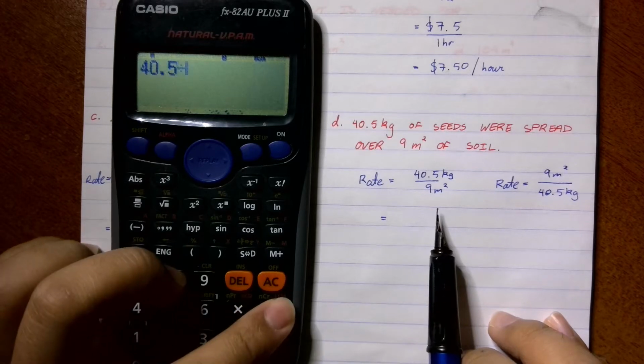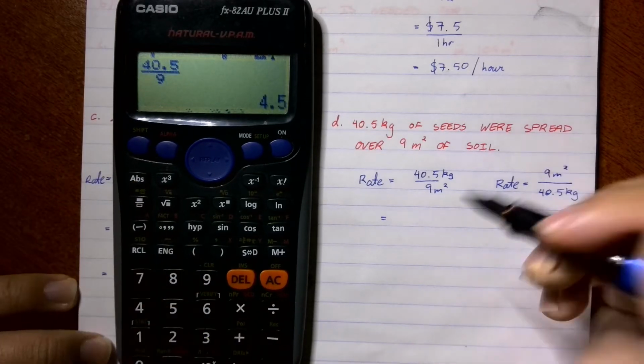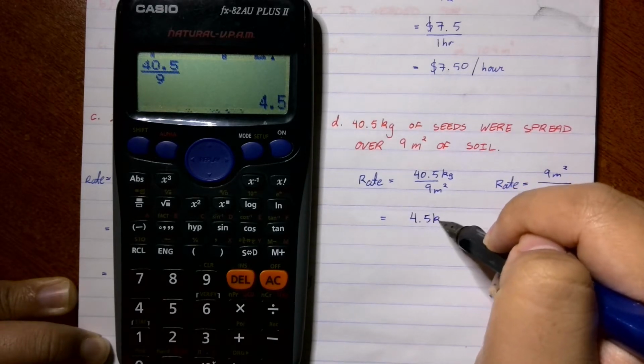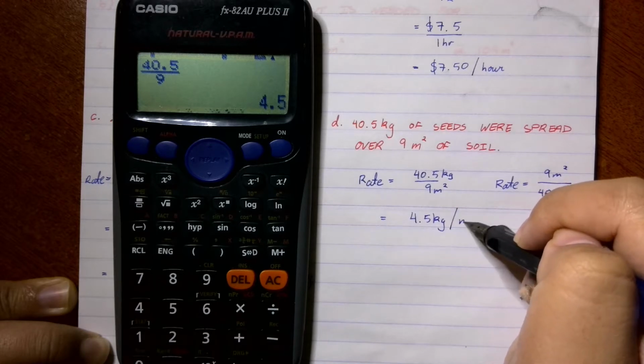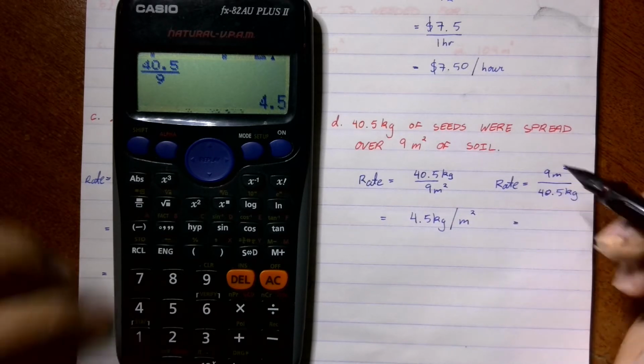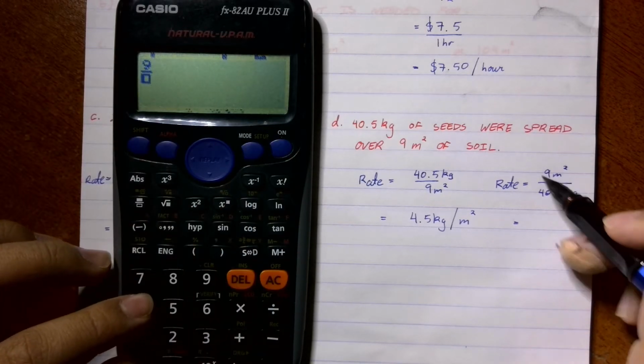40.5 divided by or over 9. This is 4.5 kilograms per meter squared. And this one, let's switch these around. 9 over 40.5.